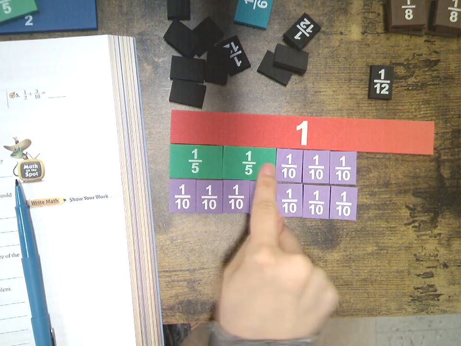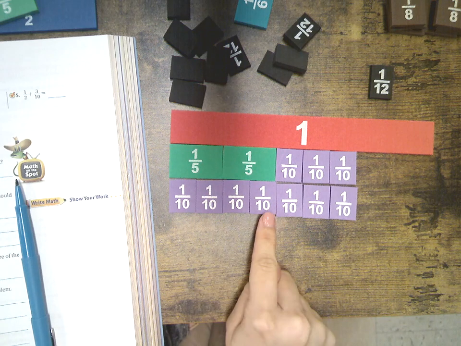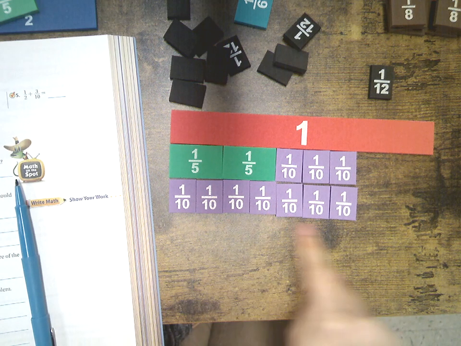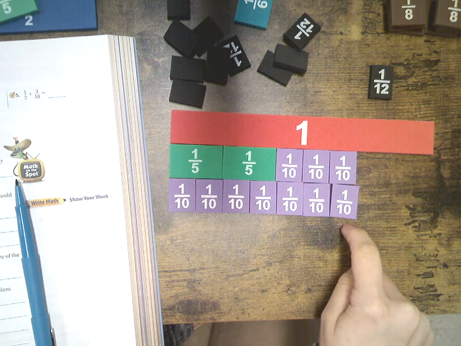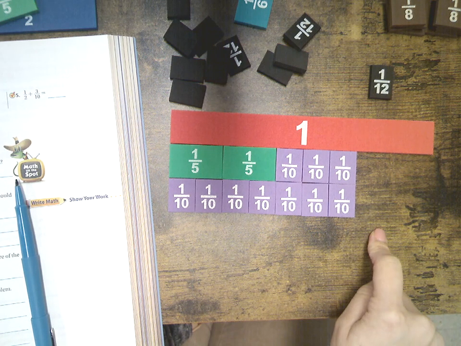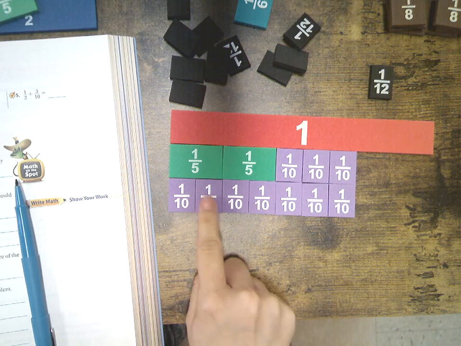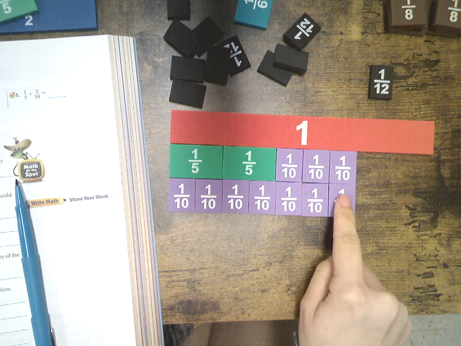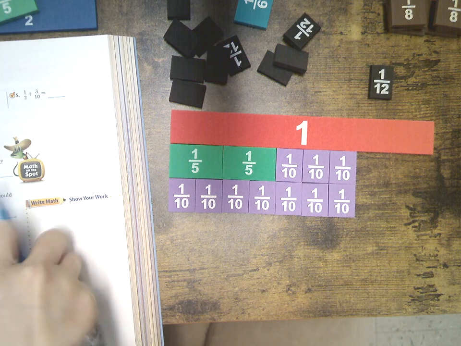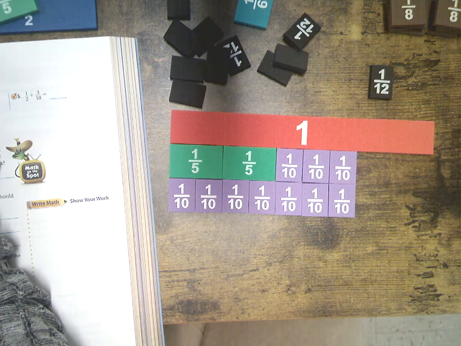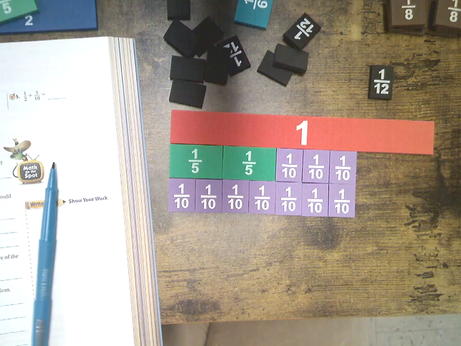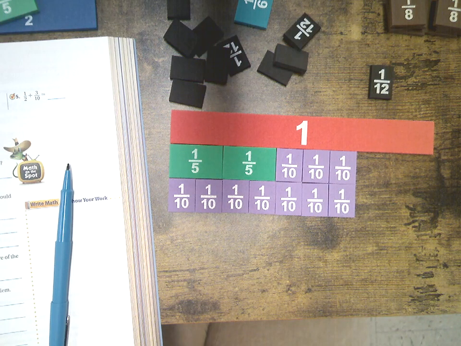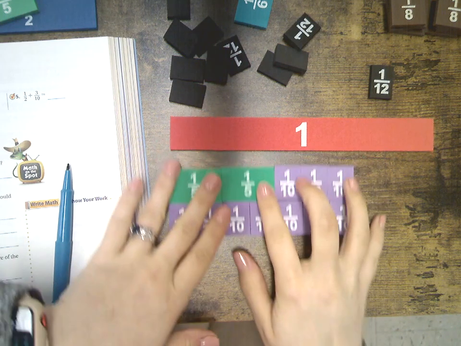So I changed my fifths into tenths, and then I can add them all together because it makes one equal denominator, which is 10. I have 1, 2, 3, 4, 5, 6, 7 tenths. That's my answer. 7 tenths is my answer, and I cannot simplify 7 tenths. 7 tenths is the smallest it can go. So now I'm going to move on to number 4.